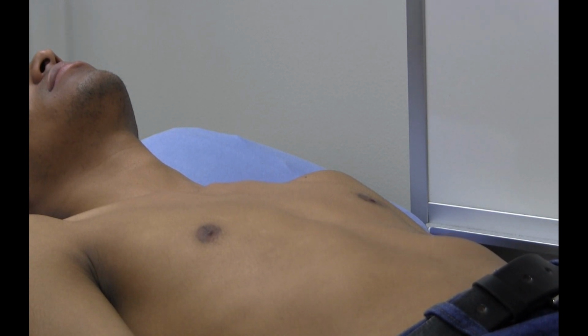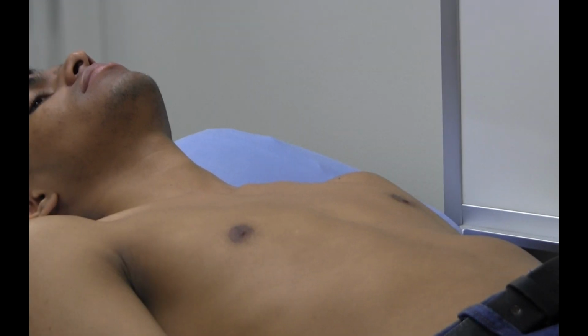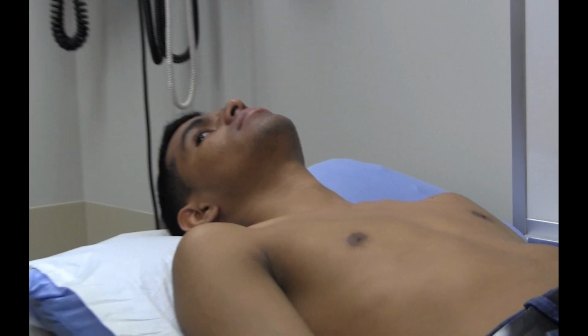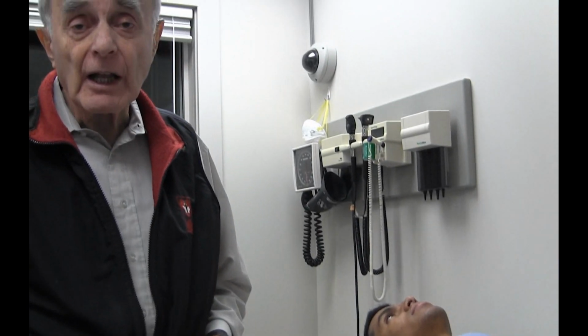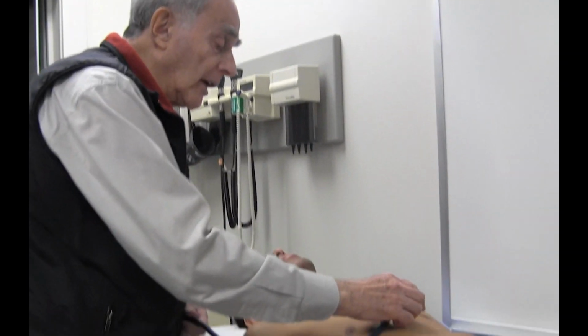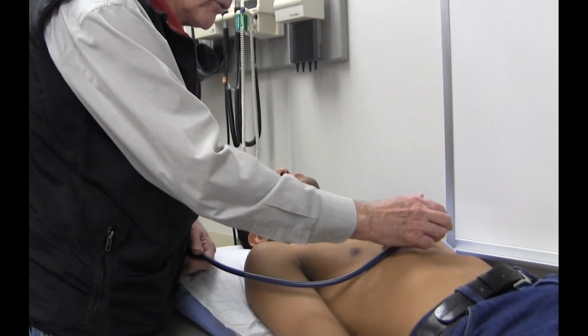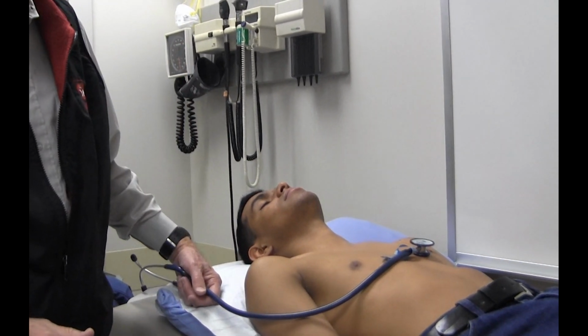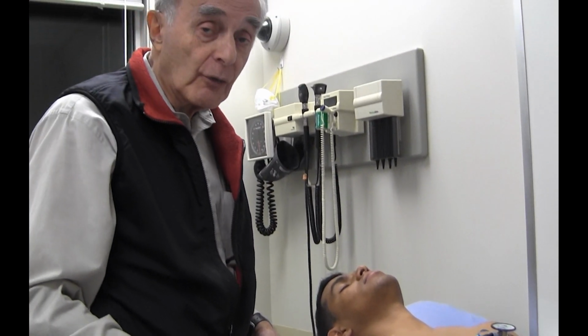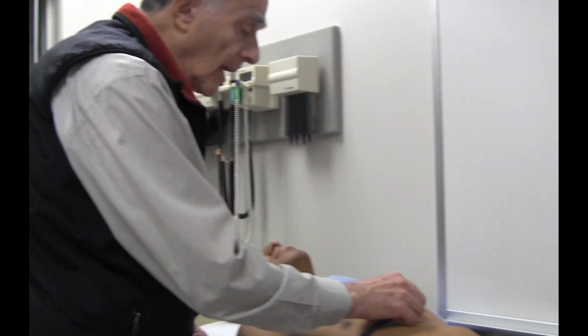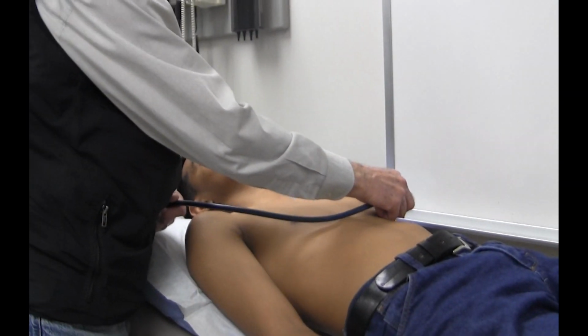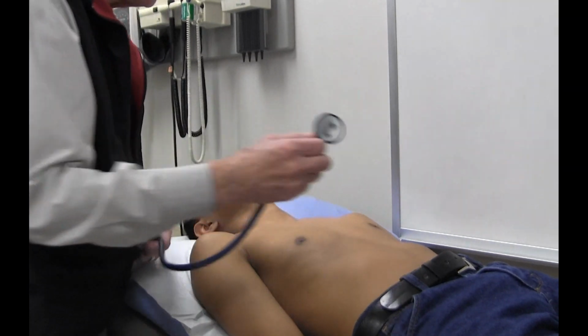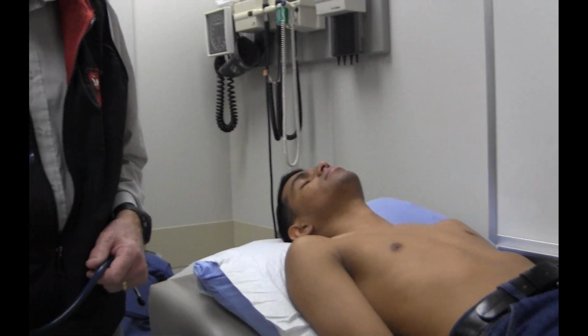Now, the bell will not often find you any murmurs at all. Sorry, it won't find you any extra sounds or low-pitched murmurs that you haven't already heard with your diaphragm until you start moving down the lower right sternal border, where you might get right ventricular filling sounds, and S3 or S4, but that's not easy to get. And then at the apex, you should listen with it lightly applied to the skin right at the apex.